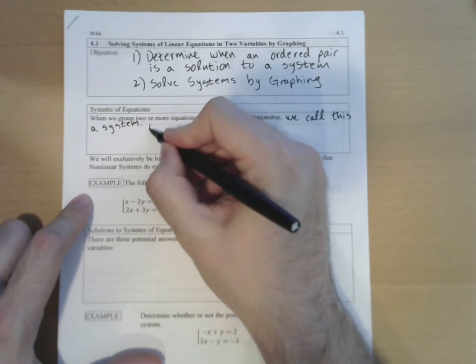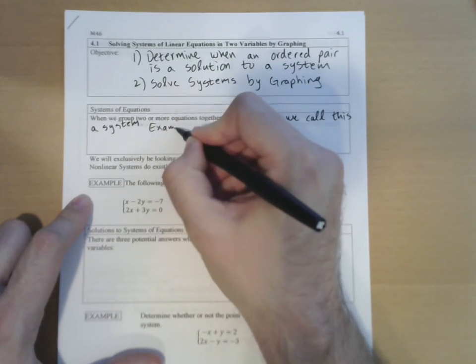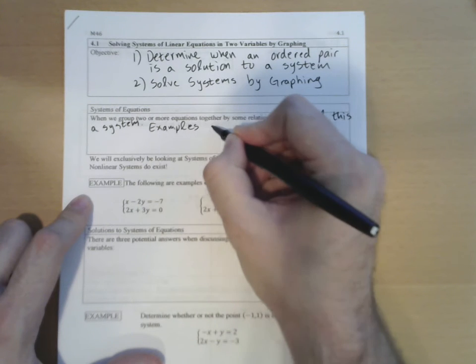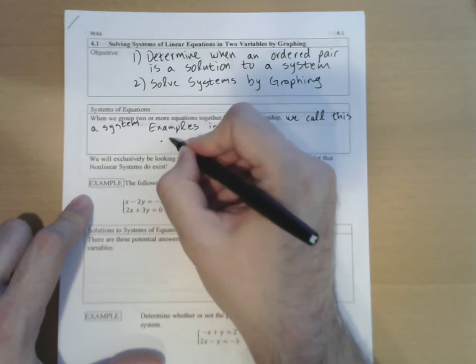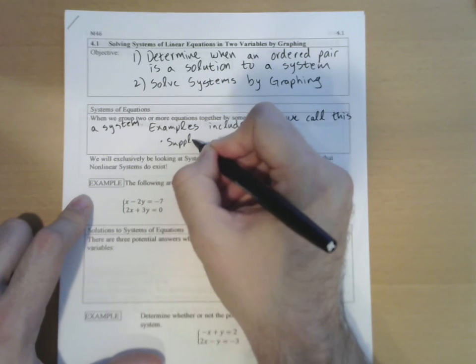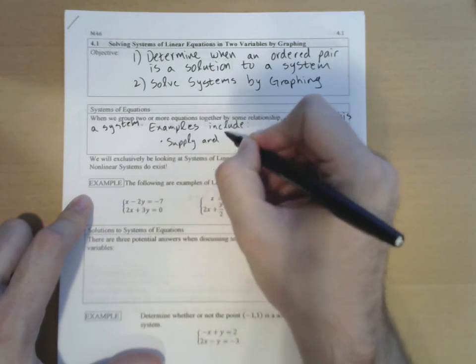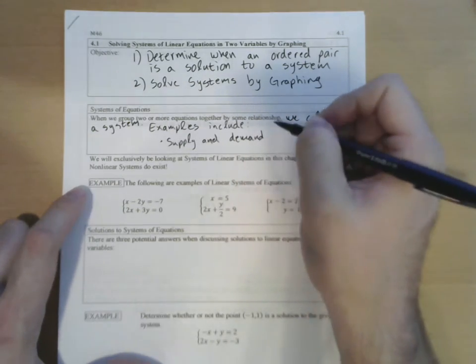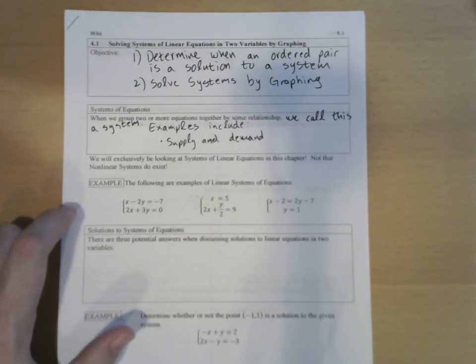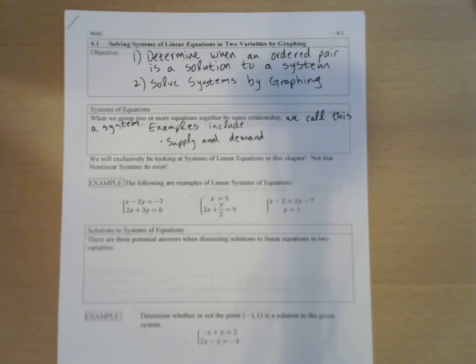A classic example is supply and demand. So these curves are always linked because they always affect each other. And that's kind of what we're talking about.